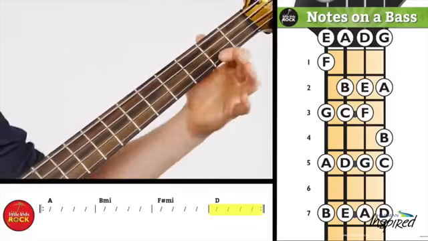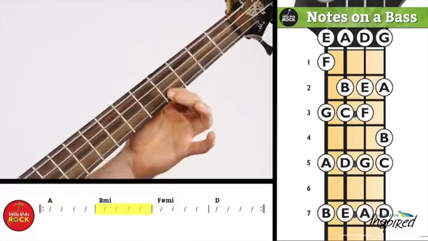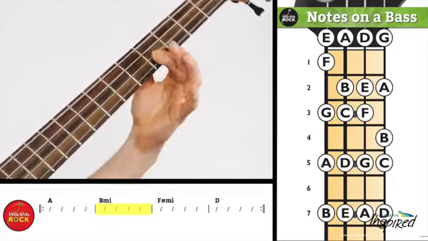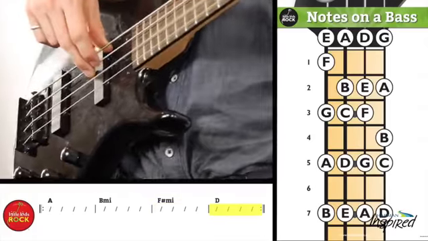Find different places to play those notes. Here's that F sharp and D.